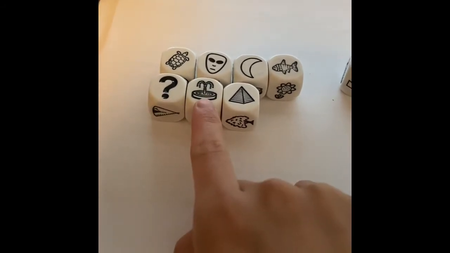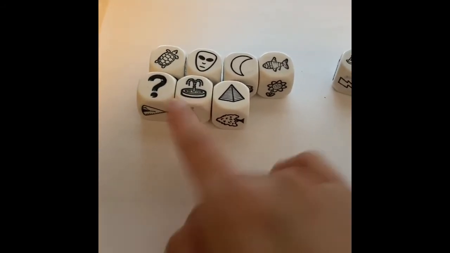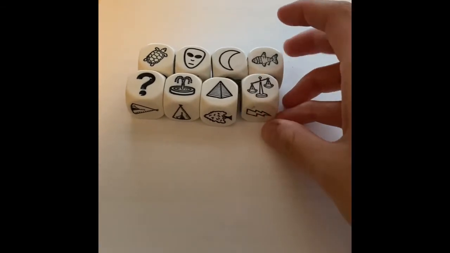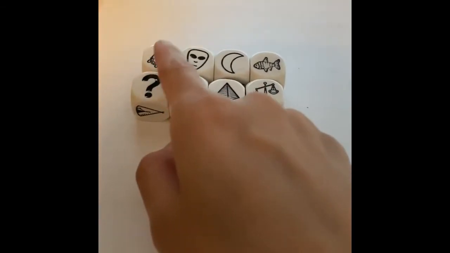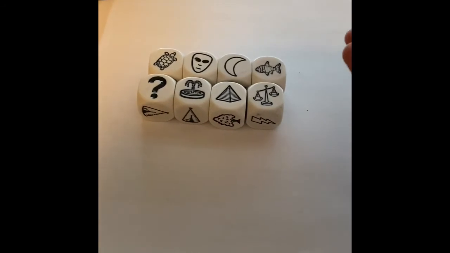And then, don't know what this is? You can decide. So you're writing a story of anything you want. One sentence per picture, or even more than one sentence.